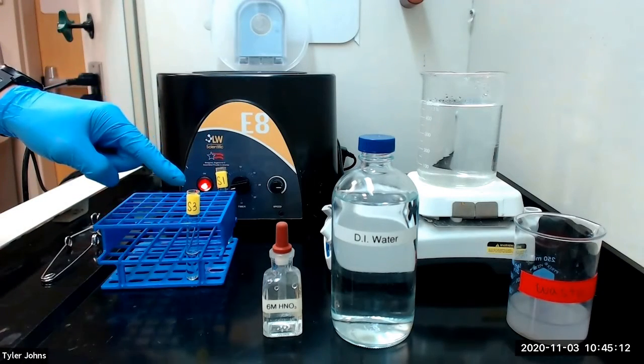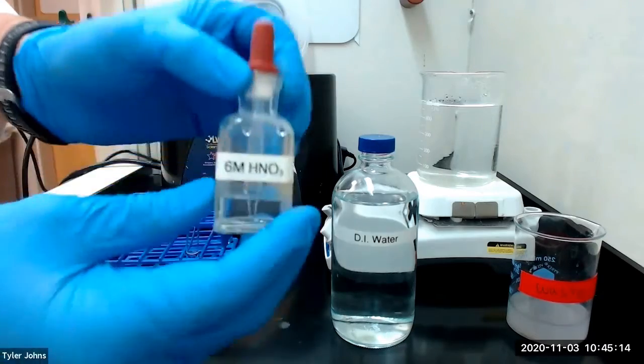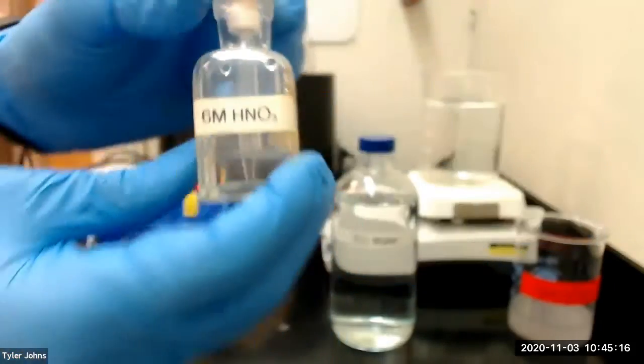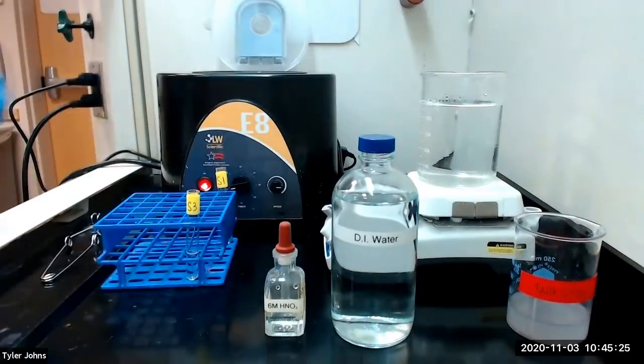We will next acidify solution S3 by adding 6 molar nitric acid dropwise until acidic.